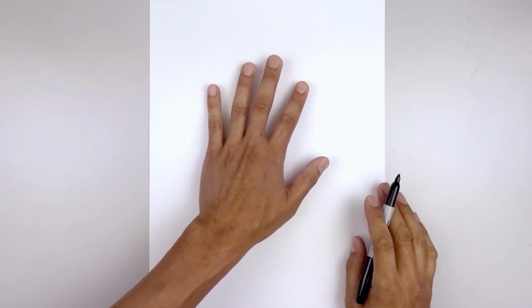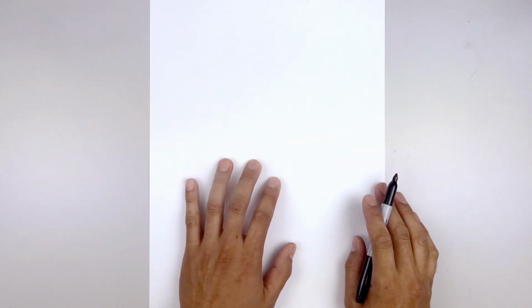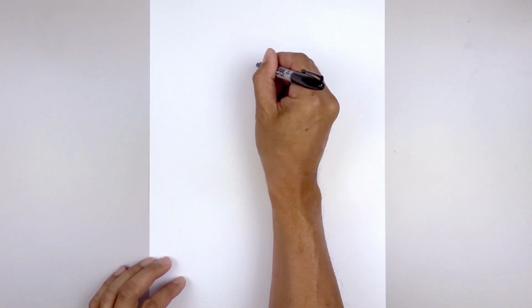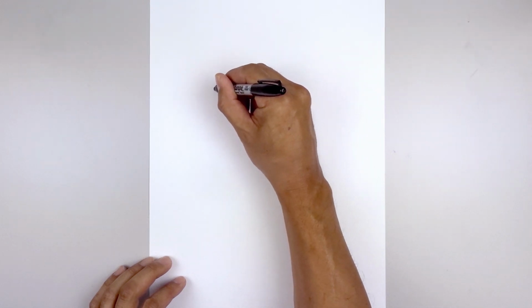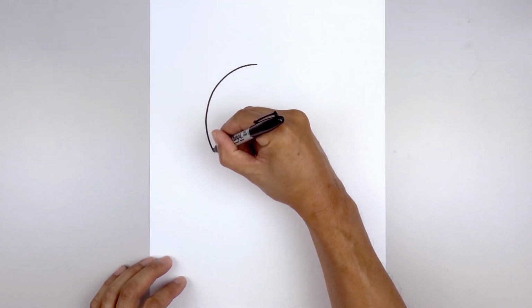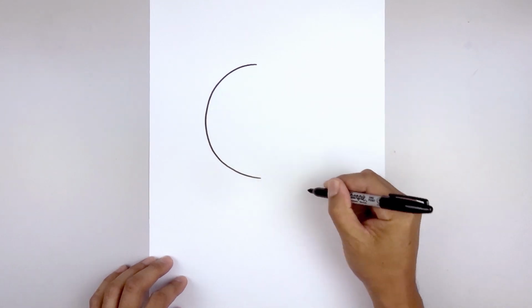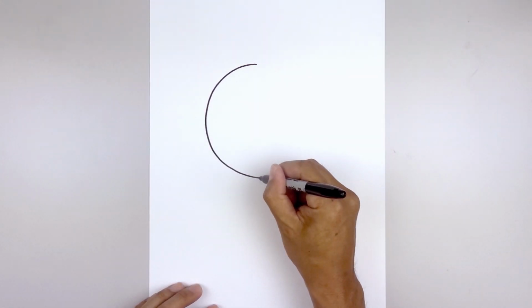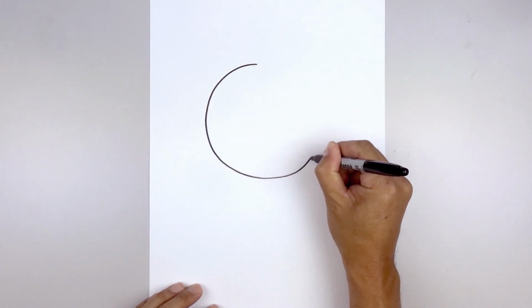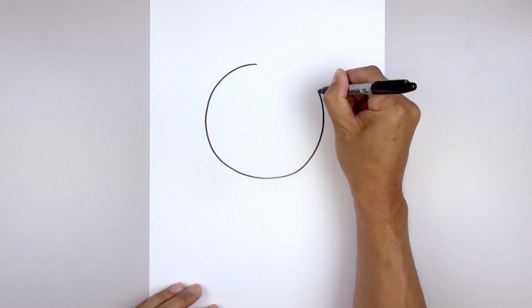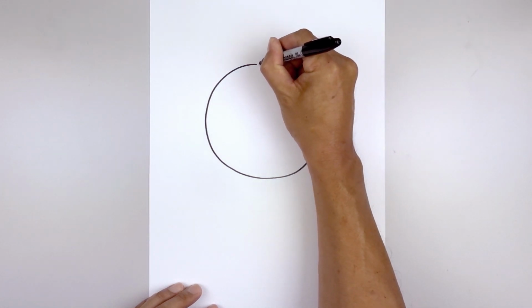Let's get started at the top center of our page and draw a large circle for the head. So we start at the very top. It's going to work in the left side. It's going out, come down the side, and then in towards the center. Then we'll go up along the right side. Going out, and just pull that up towards the top.